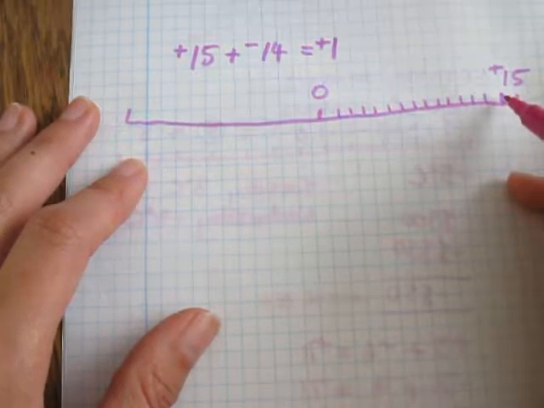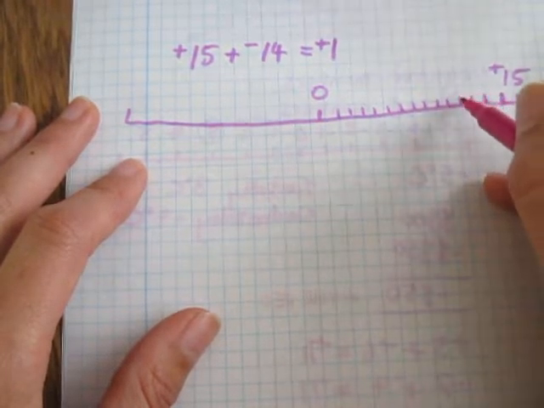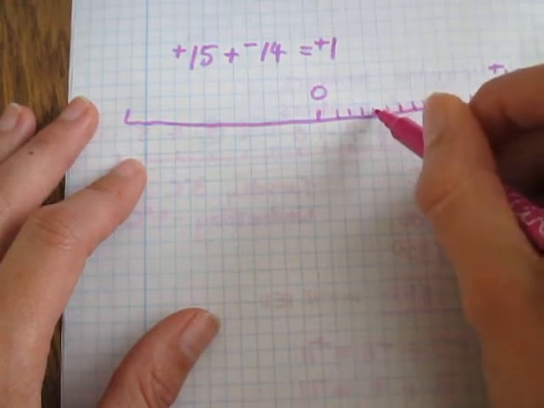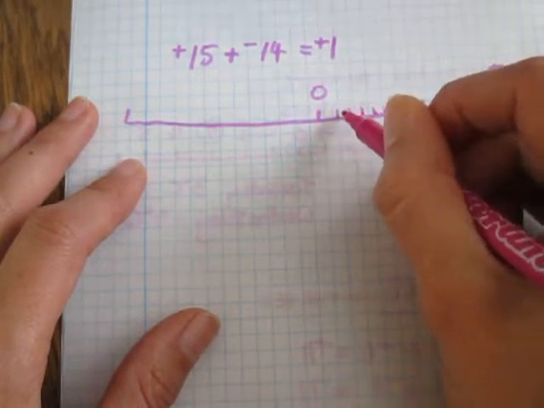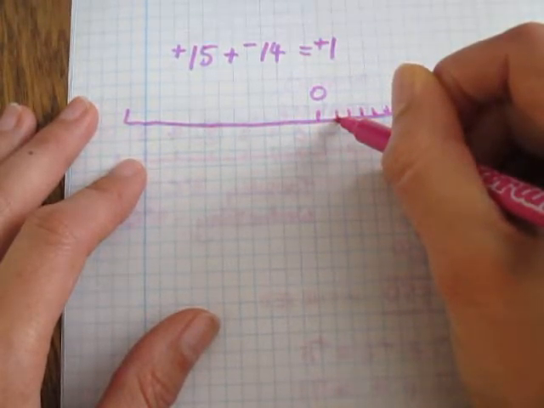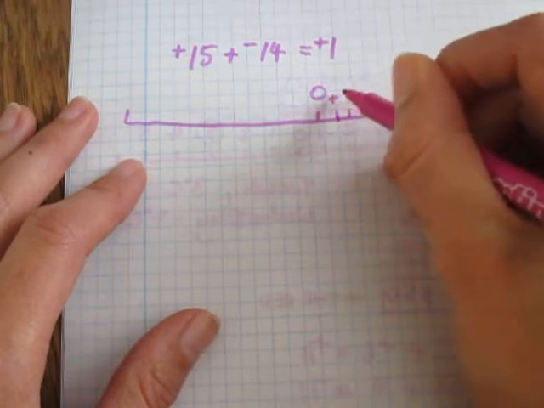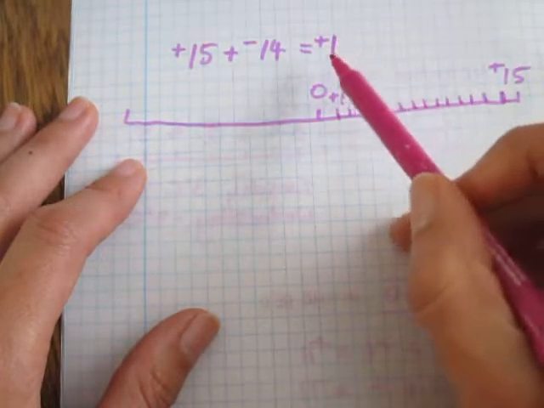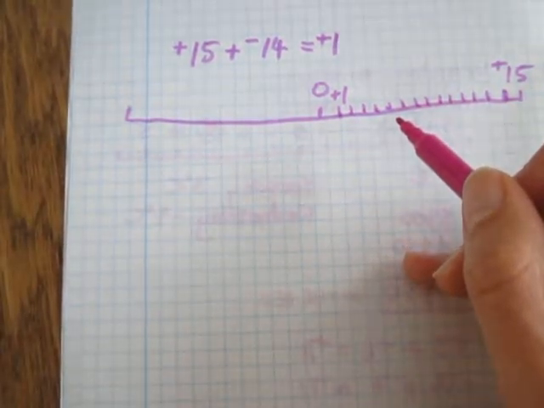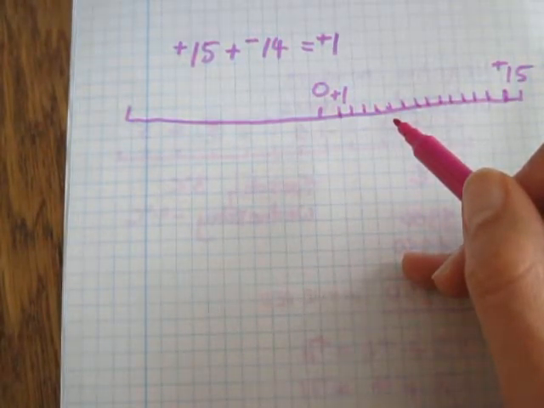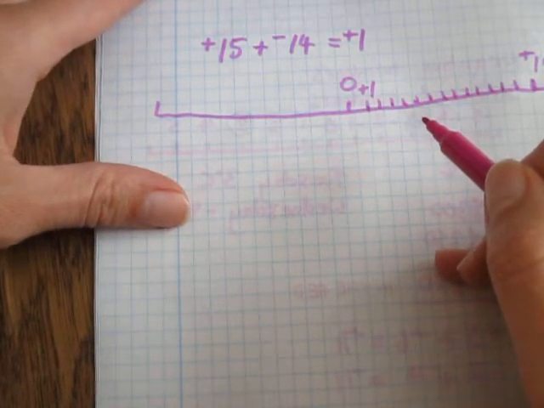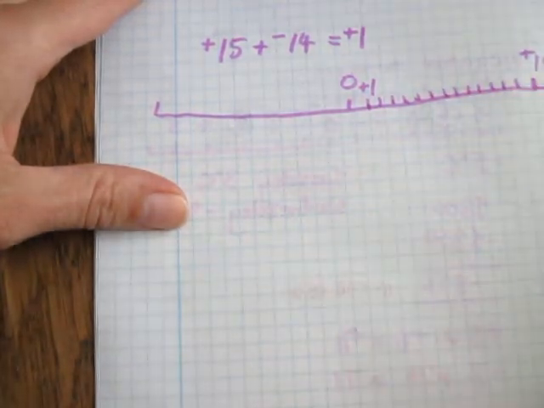And we count 14. 1, 2, 3, 4, 5, 6, 7, 8, 9, 10, 11, 12, 13, 14. So we've gone back 14 spots and we've come to the number positive 1. Okay? But what do you do when you have to subtract a directed number? So let's look at exercise 2.